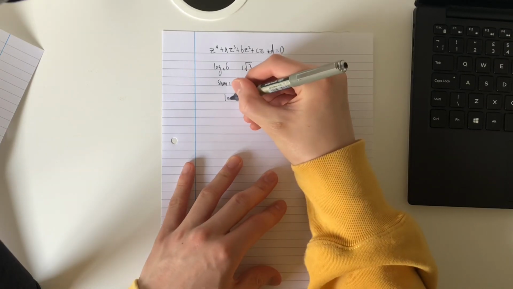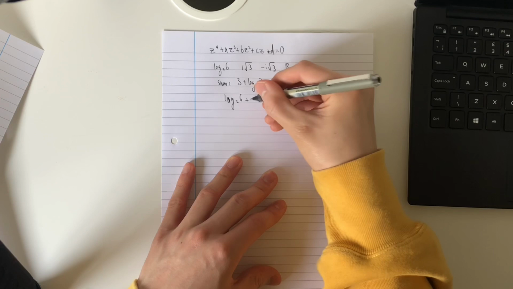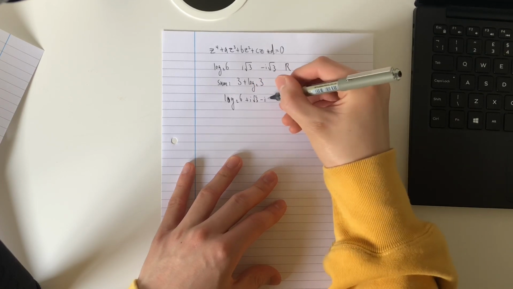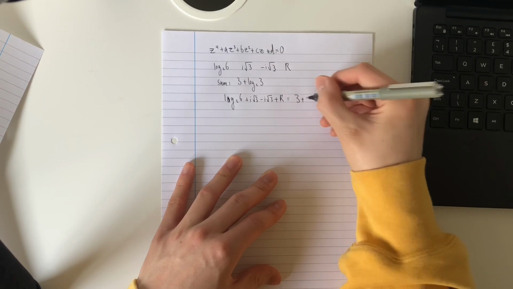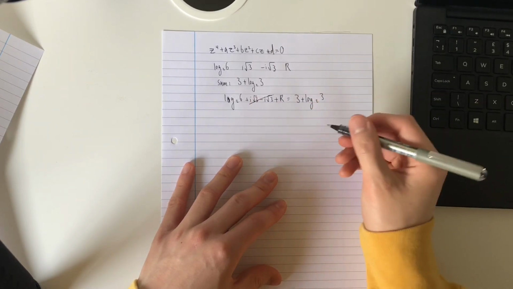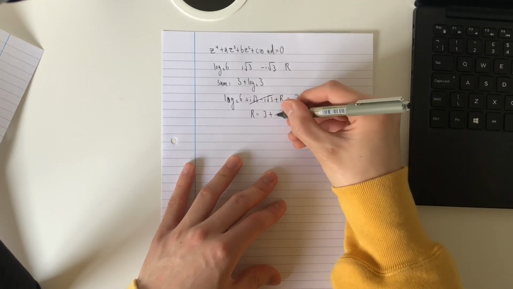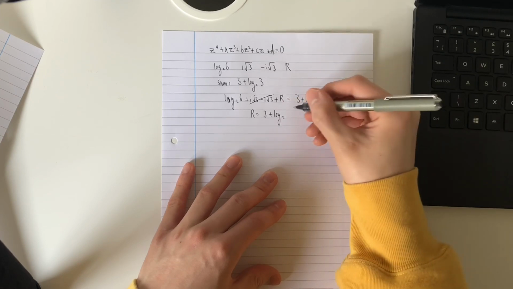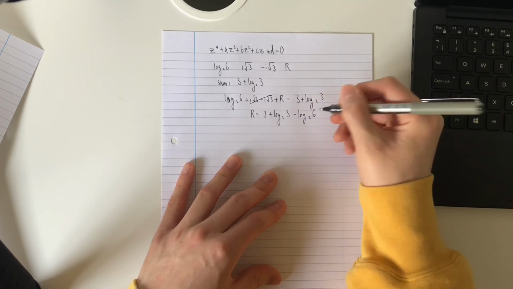Because that means log base 2 of 6 plus i root 3 minus i root 3 plus r is equal to 3 plus log base 2 of 3, right? So these cancel out, and then we get that r is equal to 3 plus log base 2 of 3 minus log base 2 of 6.